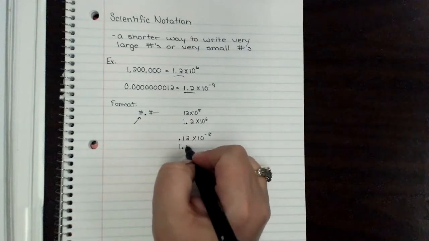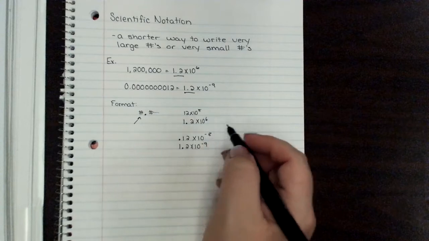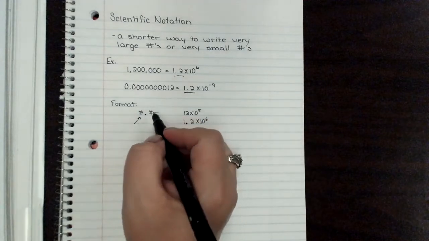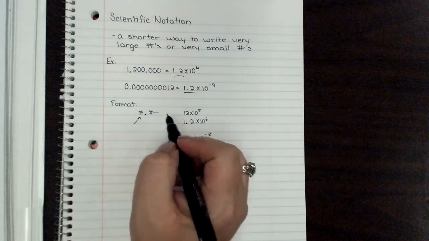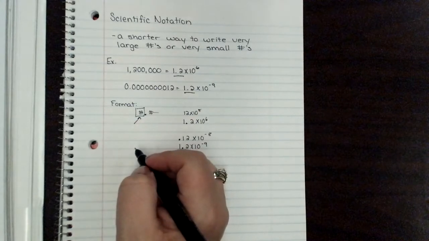I say 1.2 times 10 to the negative 9. So that's the format. You always have to have one digit in front of the decimal, and then you can have as many digits as you need behind the decimal, but this one is required. There is one and only one digit in front of the decimal.